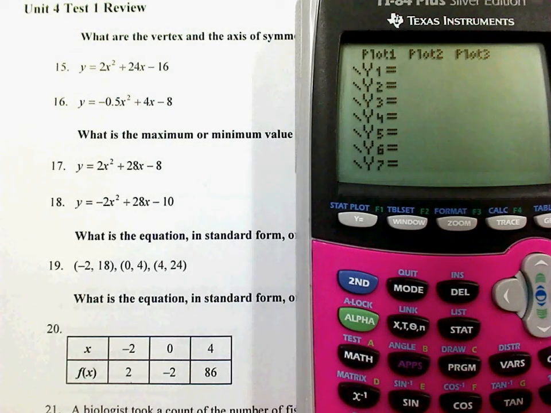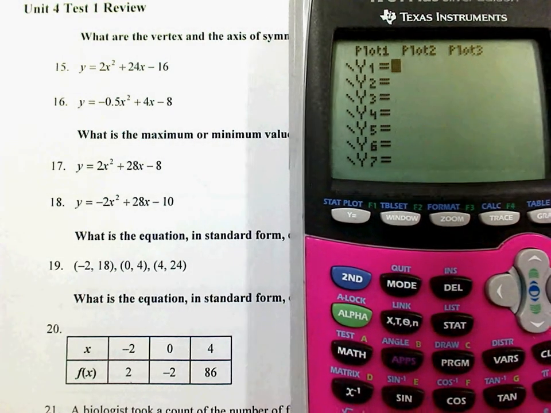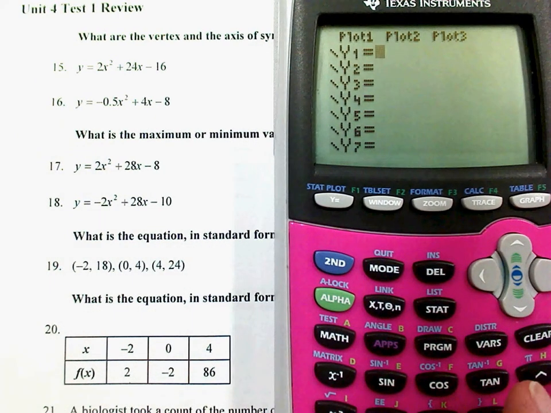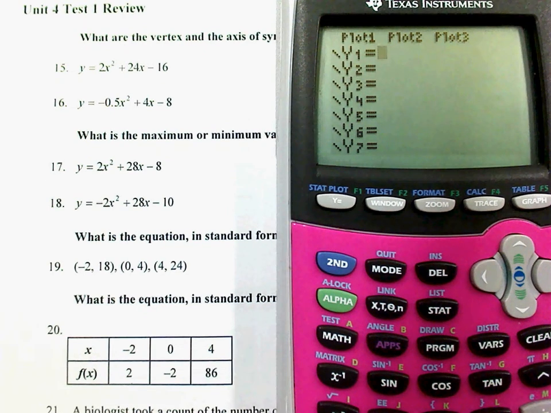Let's go ahead and go to 16, because 15 was kind of weird as far as finding it. It's over on the left-hand side. Did you find 15? Okay. Let's go ahead and go to 16. We'll go from there, and if we have time, I'll go back to that one.